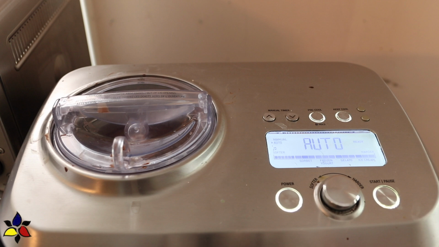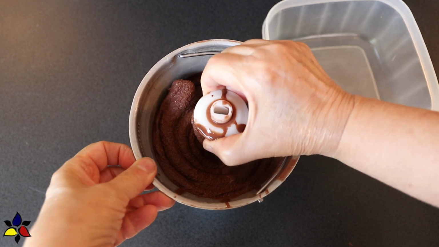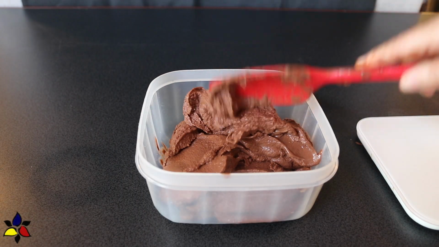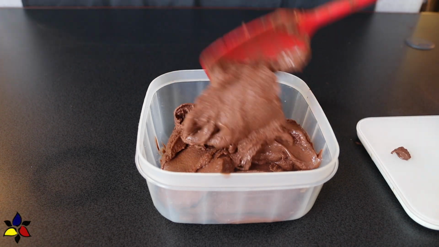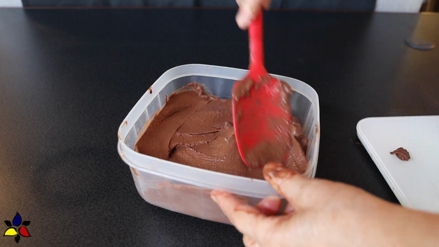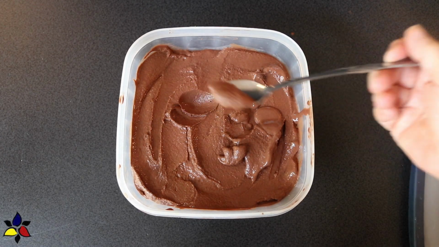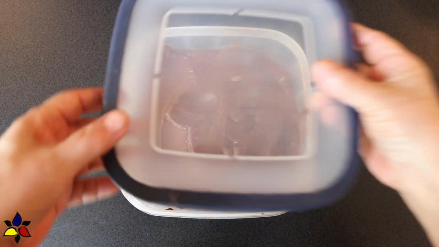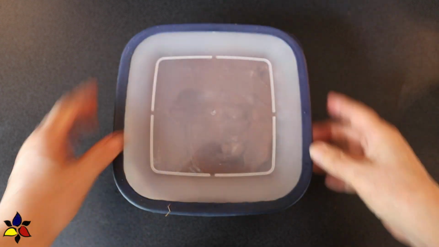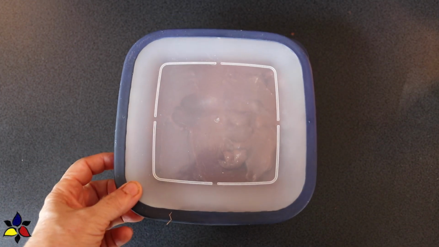I heard the bells on my machine go off, so my gelato is now done. And it's time to transfer the gelato from the tub into a freezer-safe container with an airtight lid. As you can see, this gelato is now at a soft serve stage. And I can't resist, so I'm going to take a taste, maybe a second taste too. It's so good. Put the lid on and freeze your container of gelato for several hours until it's at the consistency that you like to serve it at.